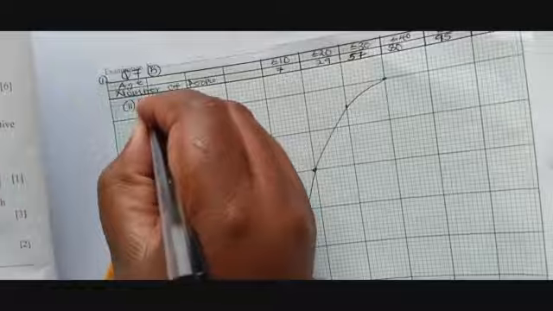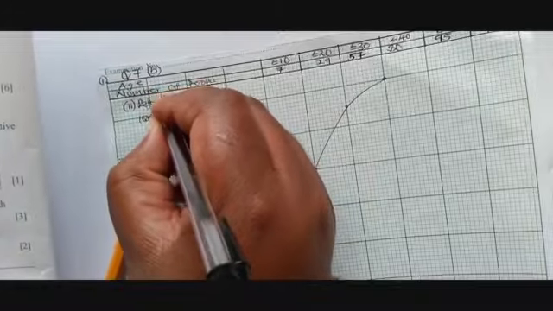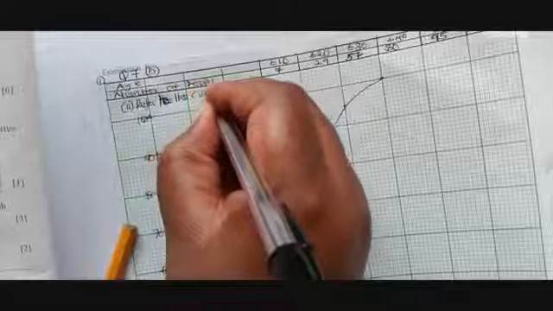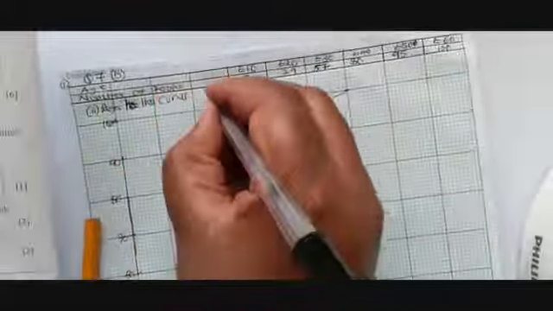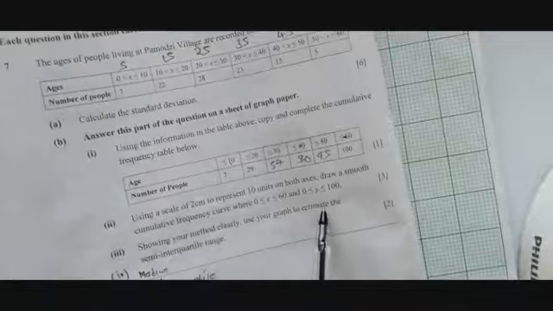Refer to the curve. Okay. Then we go to Roman numeral 3. Showing your method clearly, use your graph to estimate the semi-interquartile range.